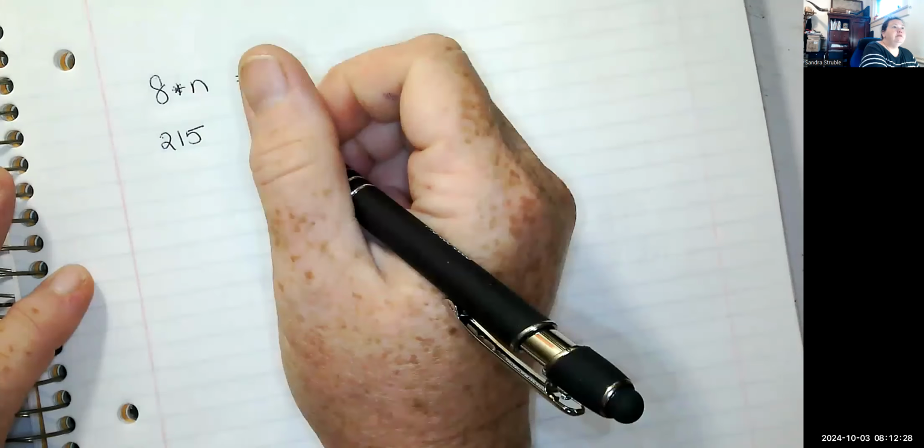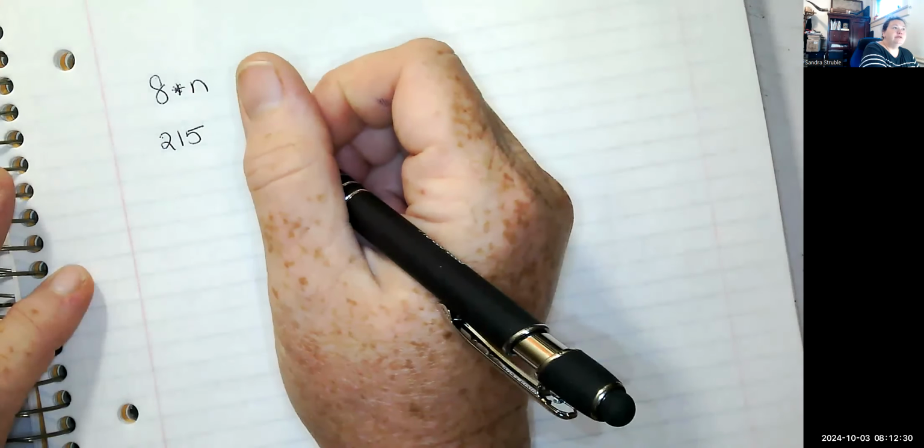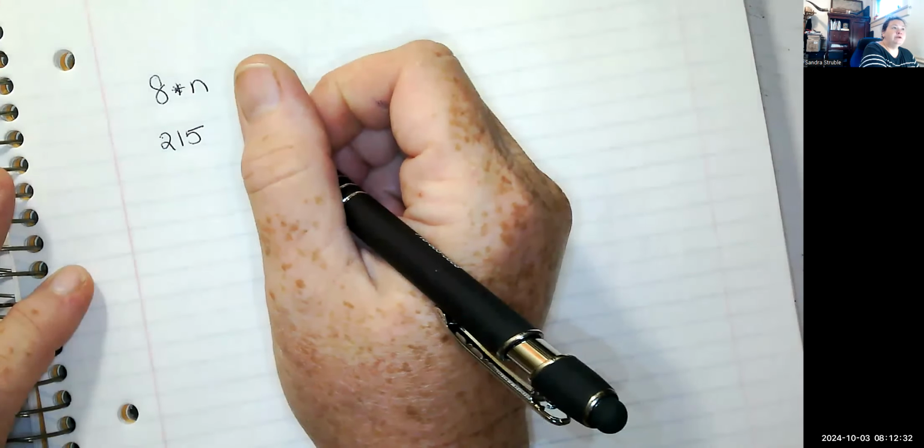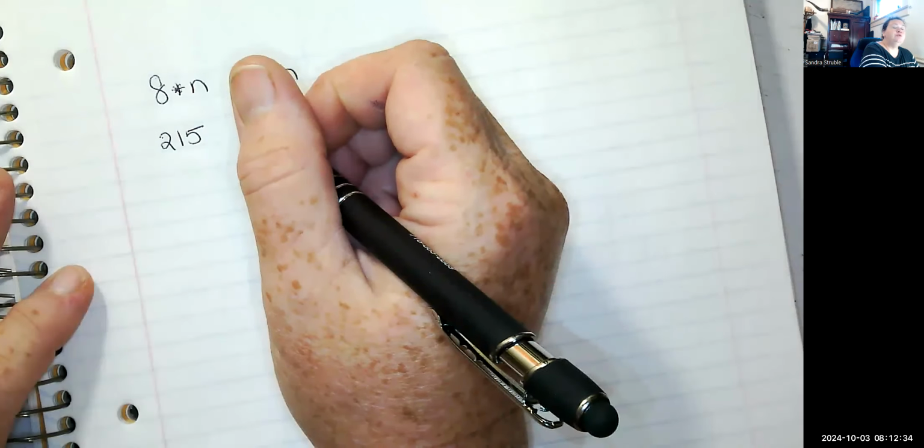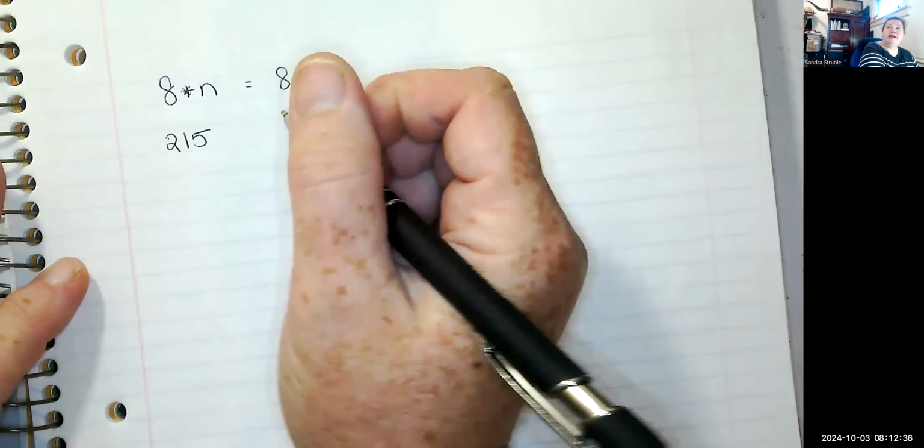Okay. MJ opened a new bank account, depositing a check for $215. We did one like this yesterday. Deposited means we're adding $215 into our account. Then made several withdrawals of $40, $75, and $20 before depositing another check. So withdrawals means you're subtracting from the account.